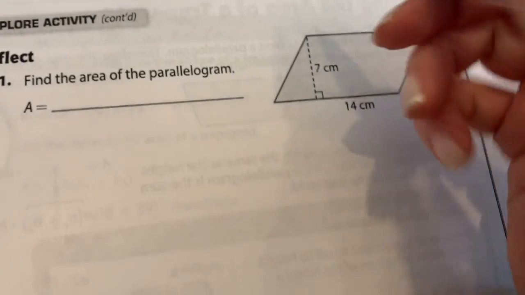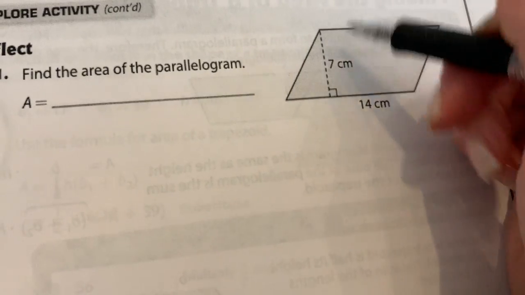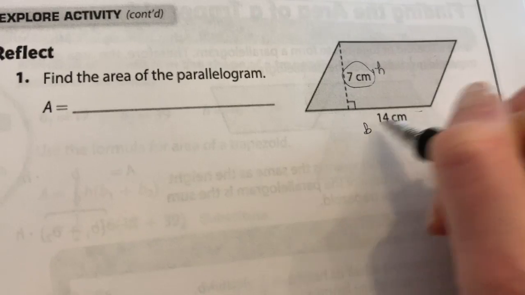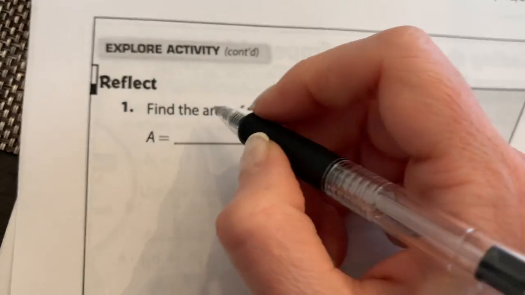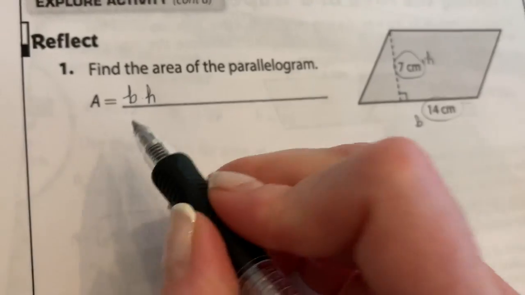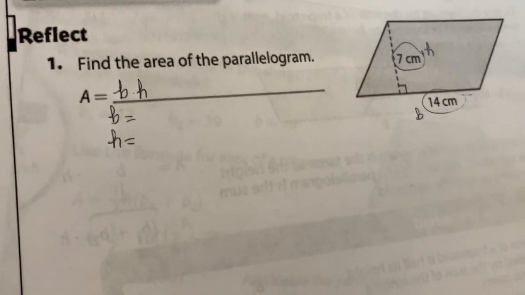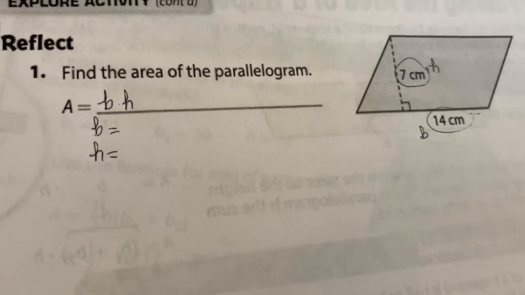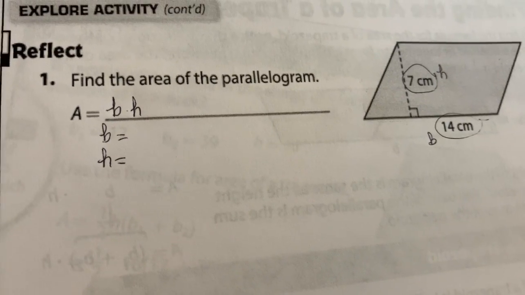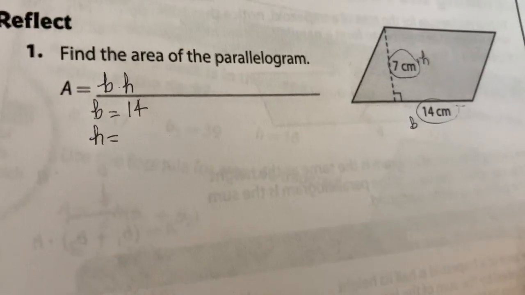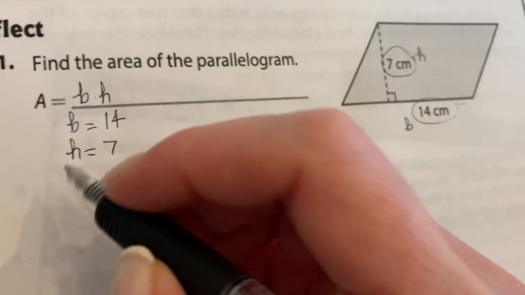As you can see, our height is labeled. It looks like a triangle. This is your H. Your base is 14. So to find the area of the parallelogram, we're just doing base times height. What I like to do is I always write my formula, and then I write B equals, H equals, and you guys probably remember this from last year when we did geometry at the end of the year, and everything gets labeled. So the base is 14, so B equals 14. The height is 7, so H equals 7. And then I just find the answer.